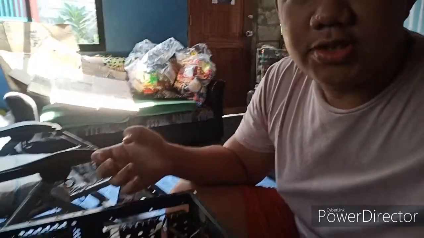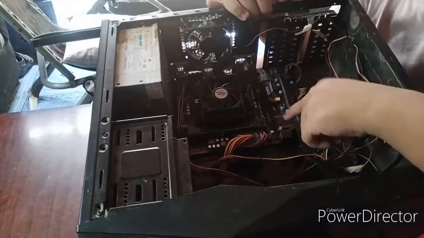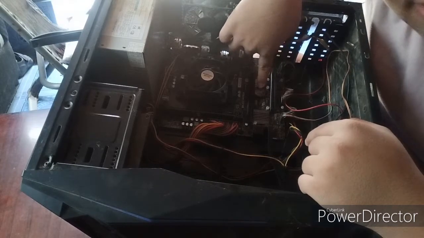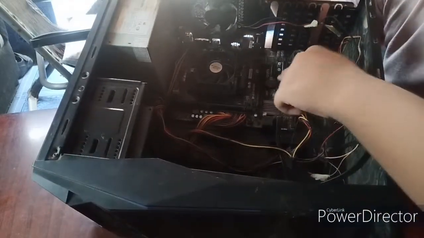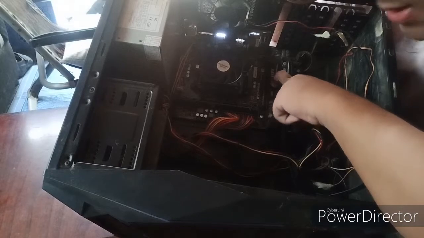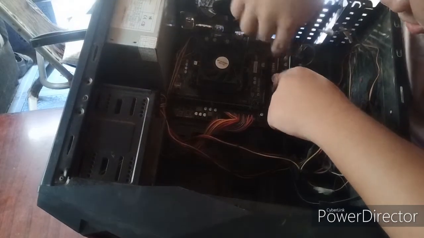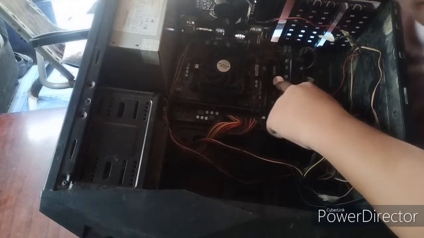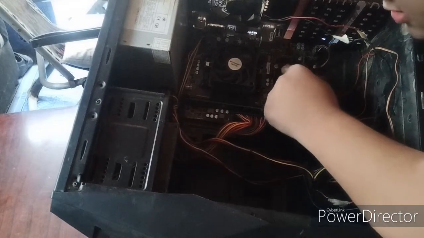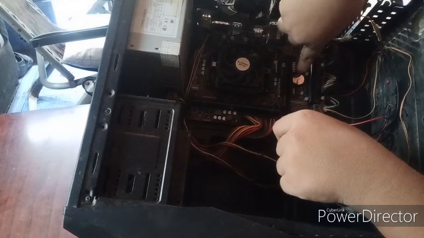So what will you do if your date and time is out of sync? You can get this, see this battery, right? There's a latch here that you can press, and it will make the battery open. You can get the battery just like that. If you press this, it's like holding the battery down. Then get the battery.